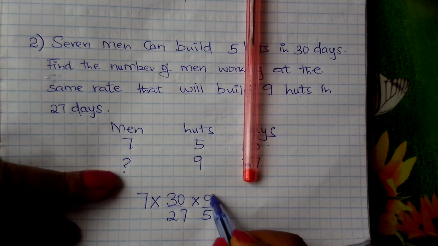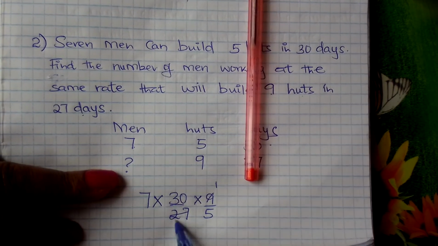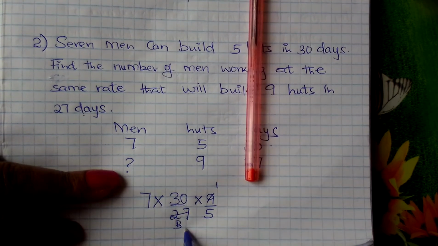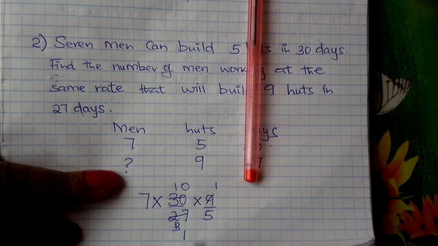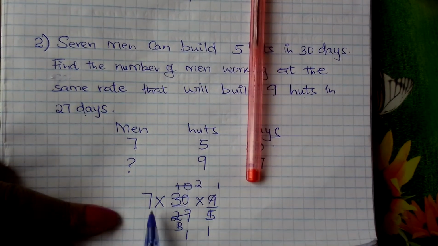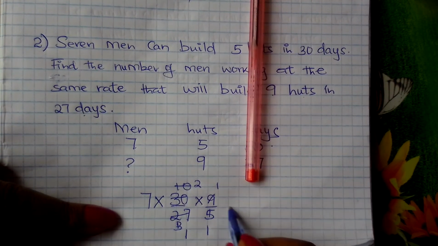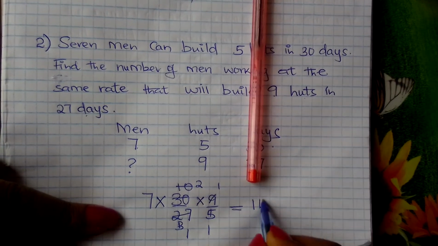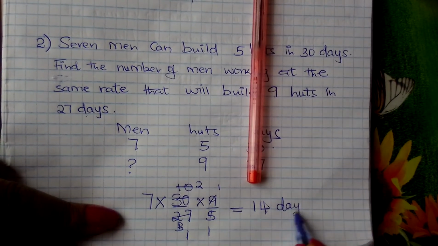So learner, from here you work out by 9, 1, by 9, 3, by 3, 1, by 3, 10. Okay? By 5, 1, by 5, 2. And so learner, 7 times 2 gives you what? It gives you 14 men.